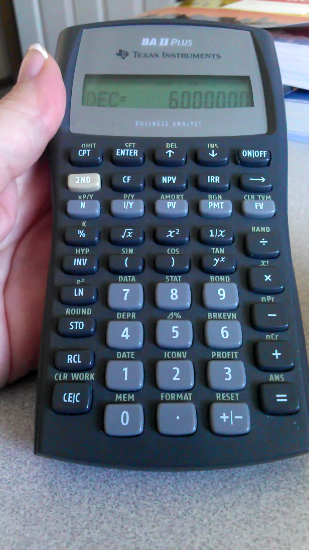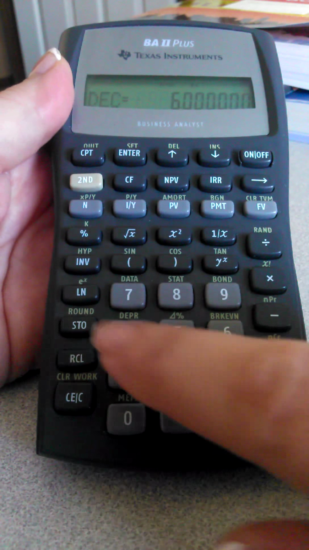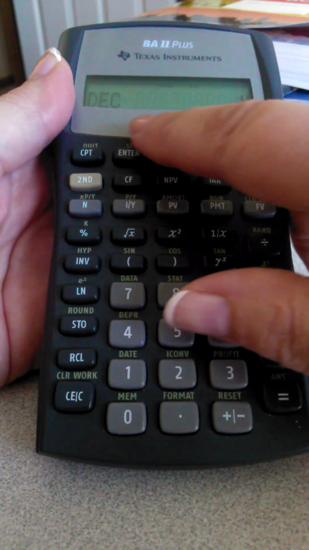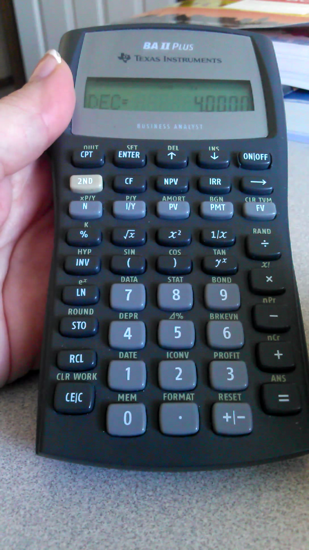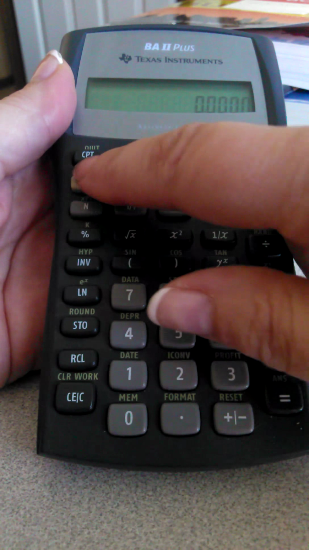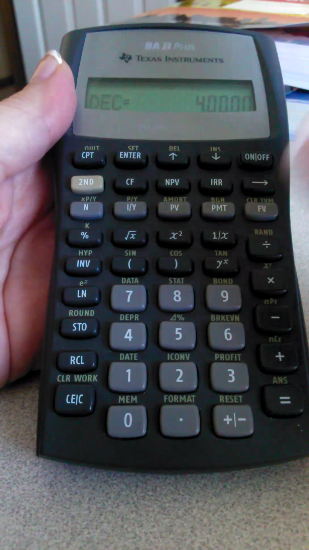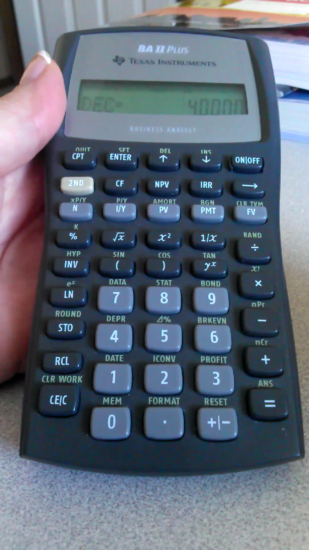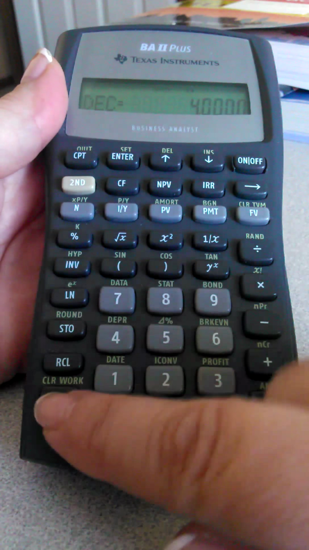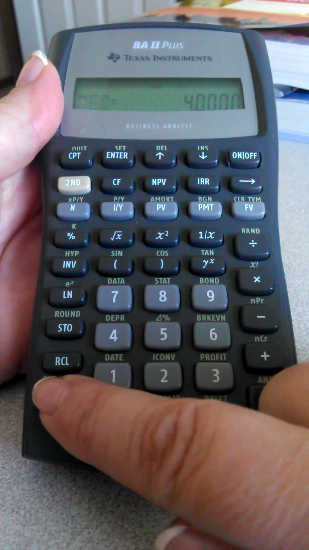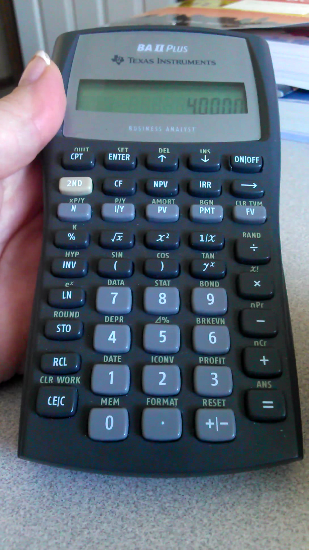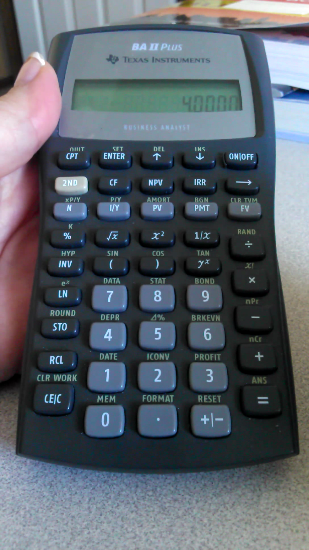But let's say that you wanted to change it to 4. So you would hit 4 and enter. And then if you cleared it out and went back and did it again, second and the decimal place, you'll see the calculator is now set to 4 decimal places. Now, particularly when you're working with interest rates, that can be a big deal. So I would keep it set at a minimum of 4 decimal places.